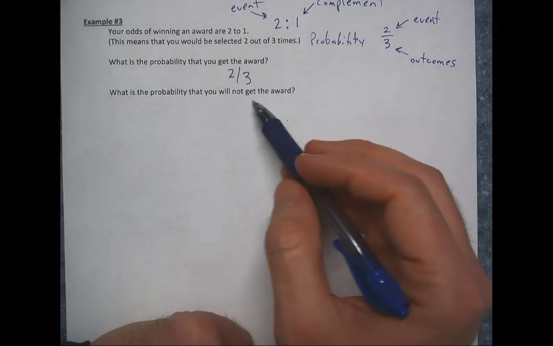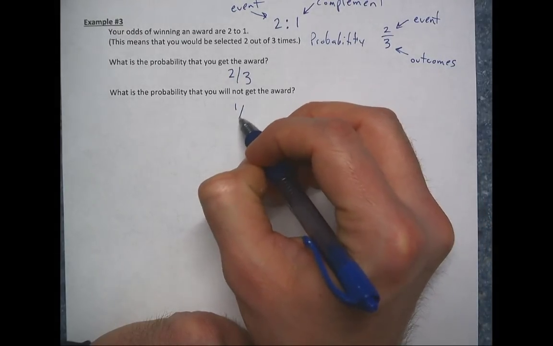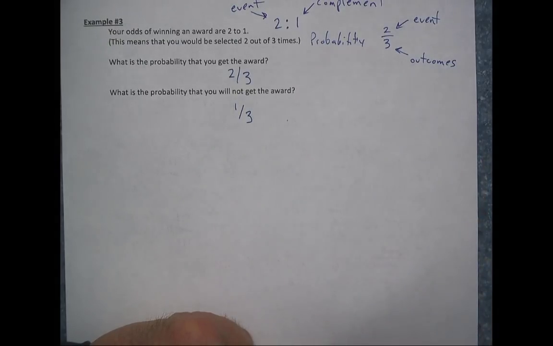So what's the probability you will not get the award? That would be the complement. There's a 1 out of 3 chance. So it's important to see the difference between your odds and your probability, just a different way to express it.